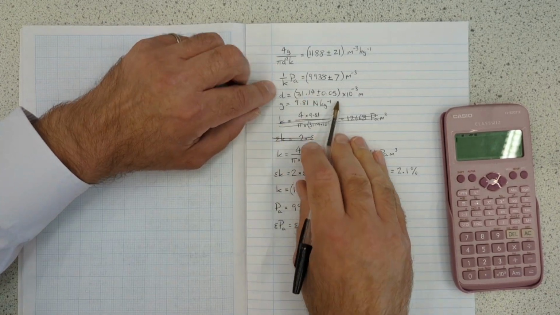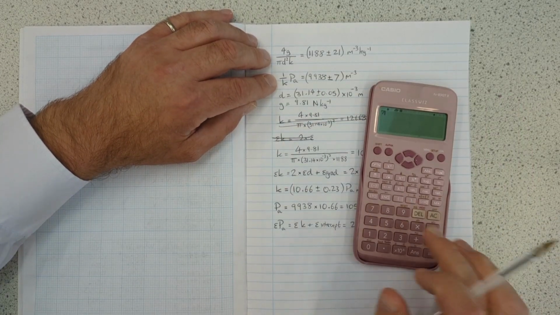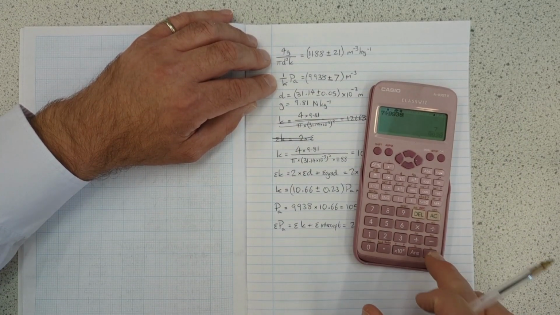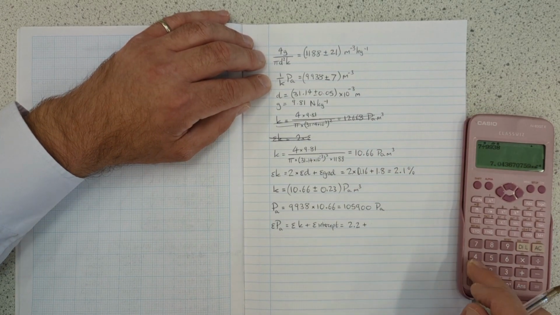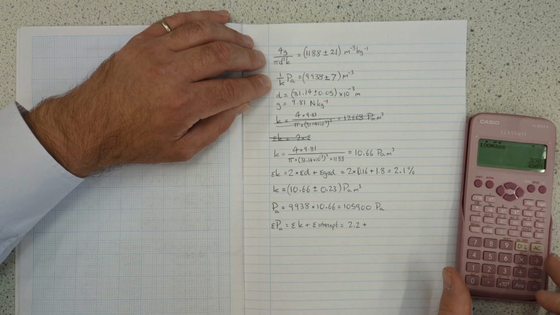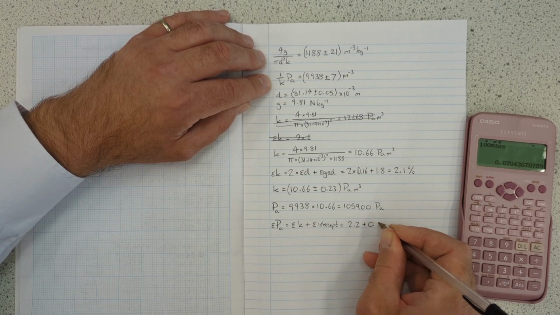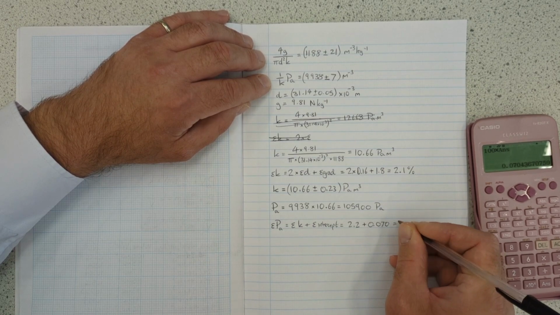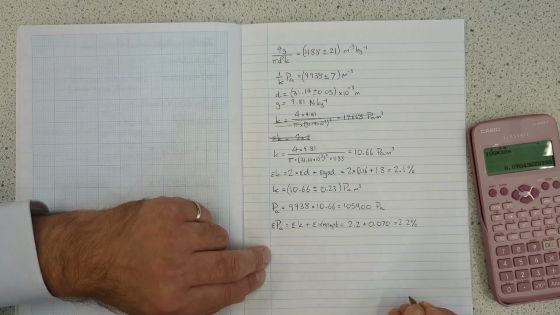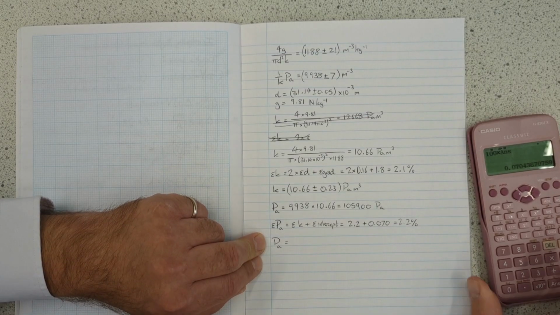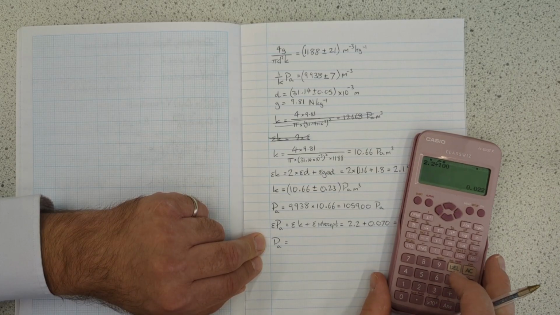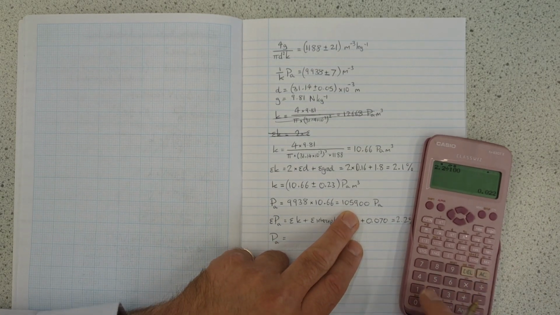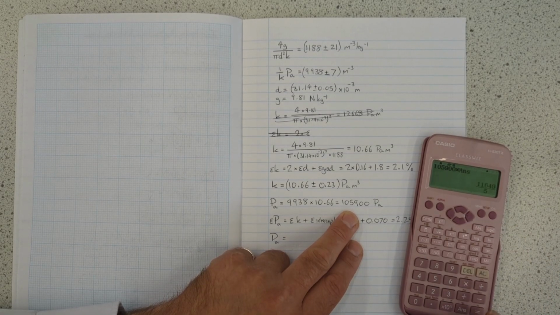Plus the y-intercept uncertainty, which is going to be almost nothing. Look at that, 38. Yeah, I mean, that's nothing. Times by 100. That's giving me 0.070%. So that's 2.2%, two significant figures. And so our atmospheric pressure is going to be 2.2 divided by 100. There's my percentage uncertainty as a relative uncertainty, times 105,900.